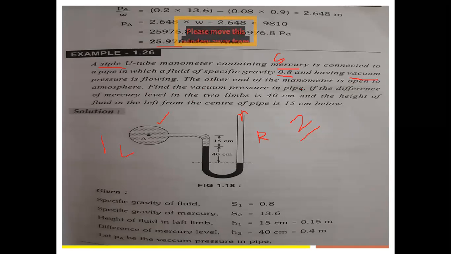Find the vacuum pressure in the pipe if the difference of the mercury level in the two limbs is 40 centimeters, and the height of the fluid in the left limb from the center of the pipe is 15 centimeters. So this is the center of the pipe, this is an upper height, this is a lower height. Now write the given data in the question.